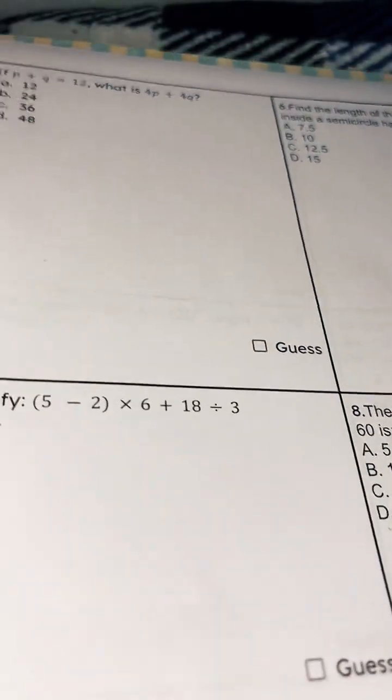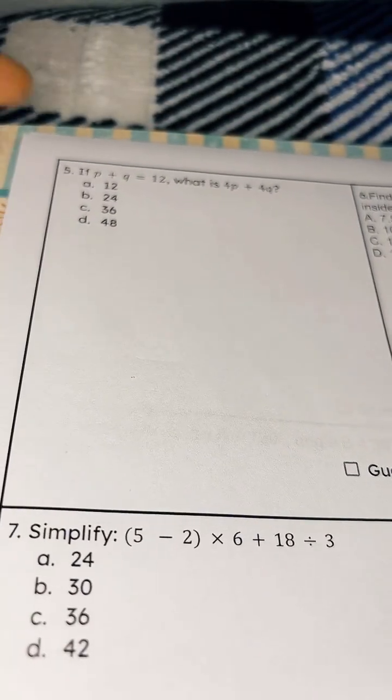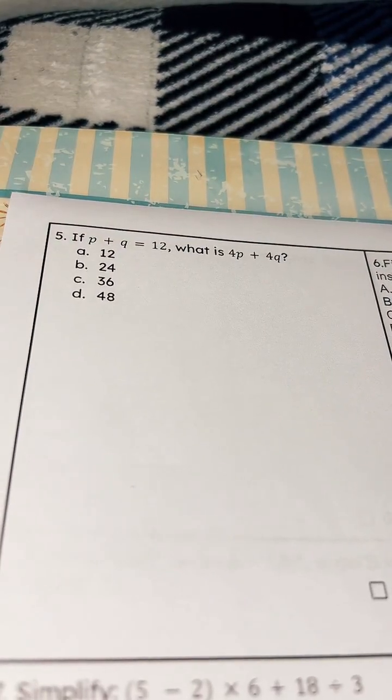Good. Okay, let's keep it going. If P plus Q equals 12, what is 4P plus 4Q? Put it in the chat.